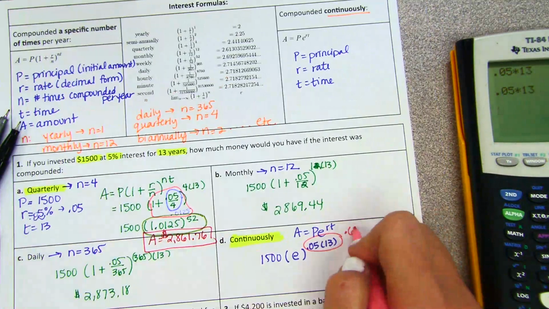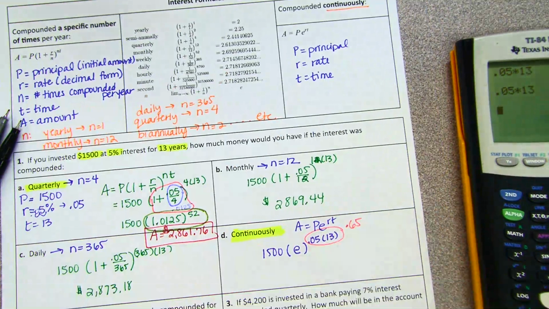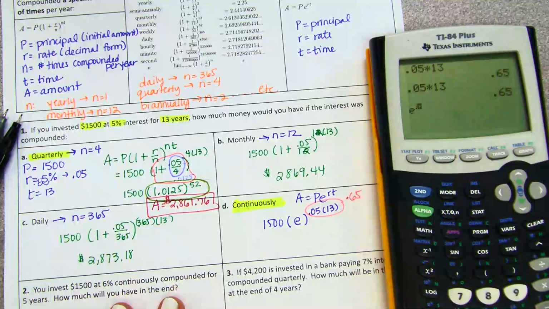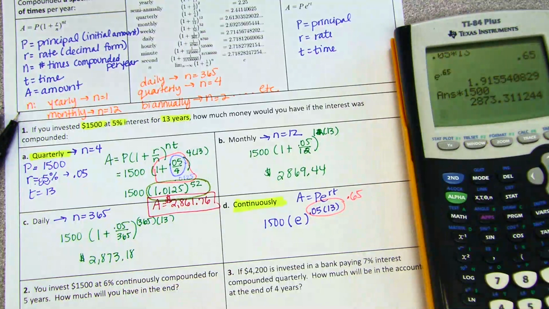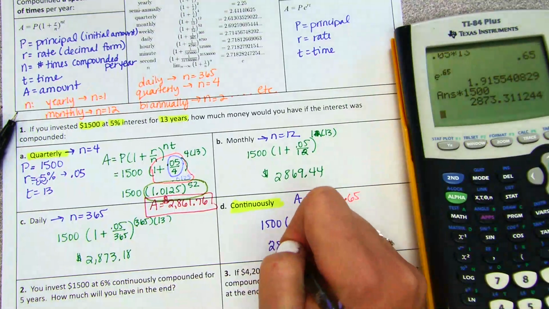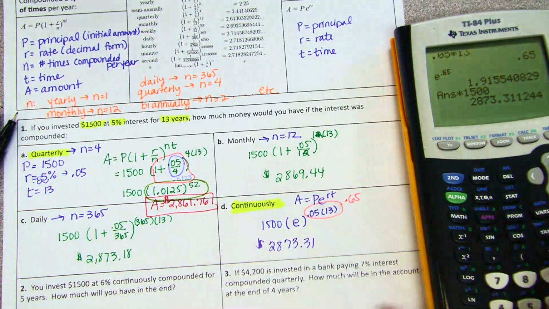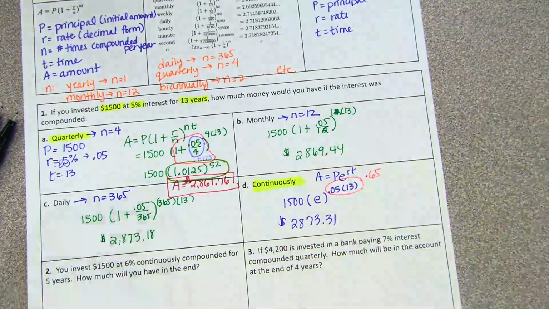Yep, 0.65. And so then I'm going to take e to that power. So e raised to the 0.65 times 1500 gives me 2,873.31.